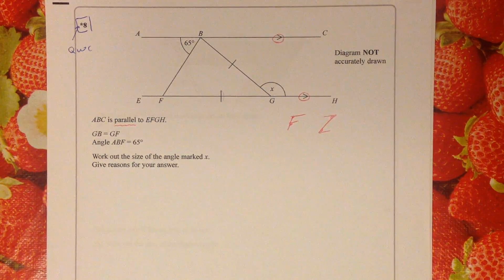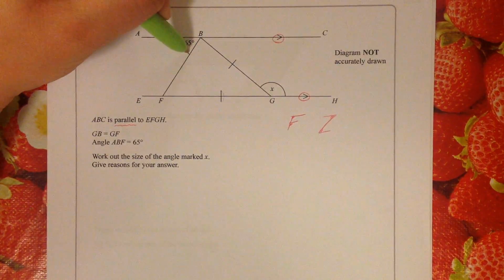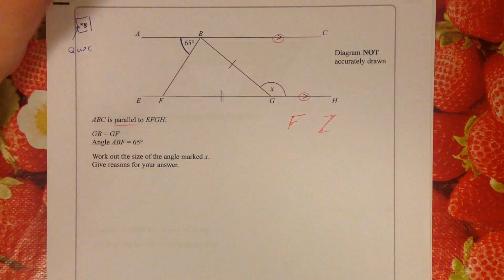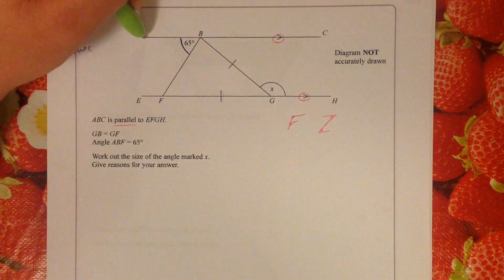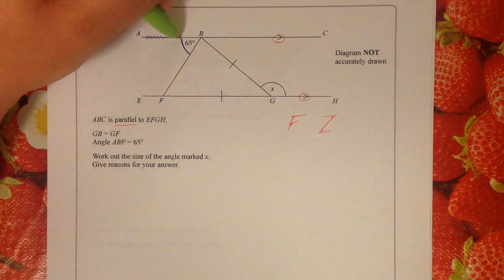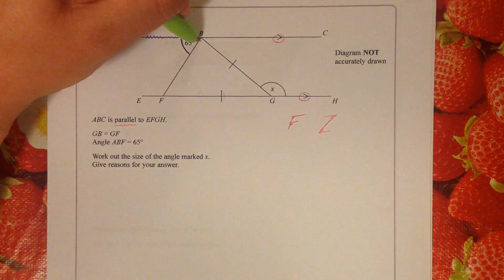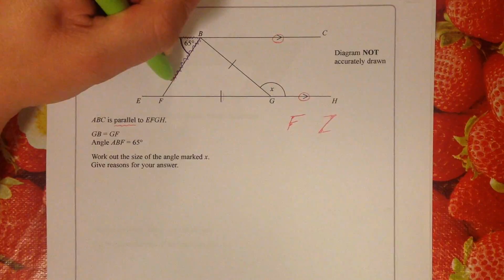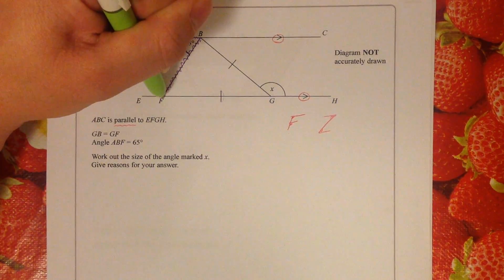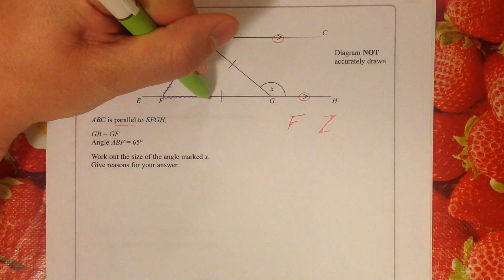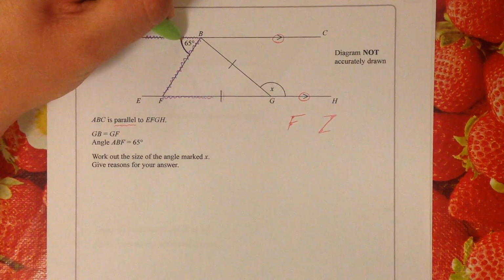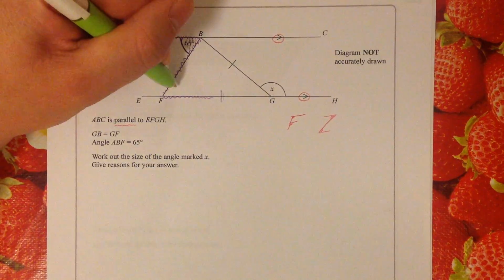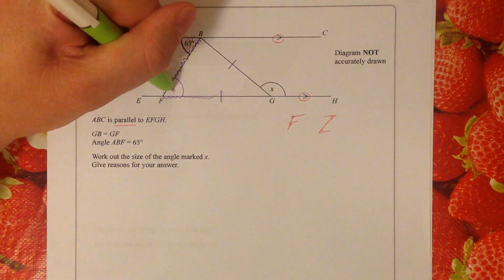It's always important to try and incorporate an angle in the question that's known. So I'm looking at this angle here of 65, and I'm trying to see if I can form an F shape or a Z shape with another angle in the diagram. And what I can see, between points A and B, then between points B and F, and then between points F and G, but I won't go all the way down there to G, I've got a Z shape.